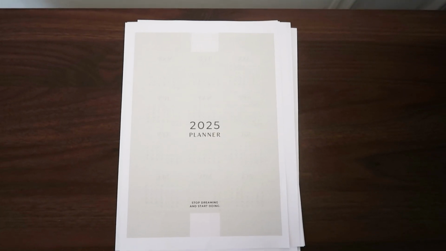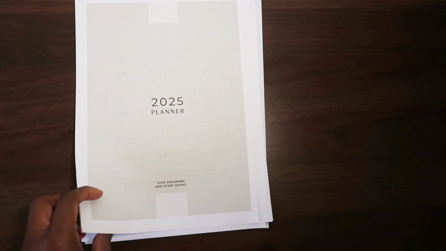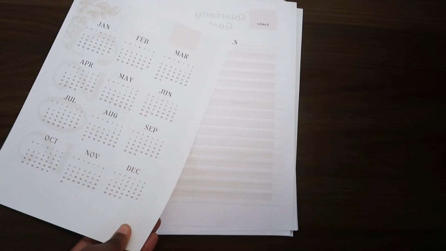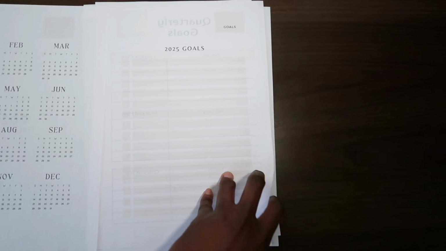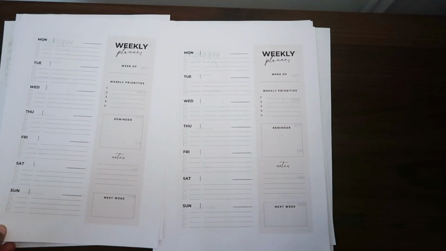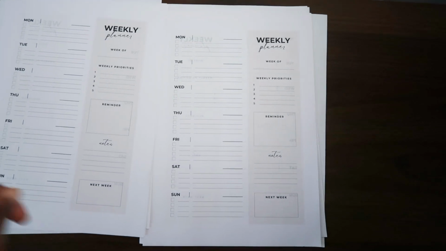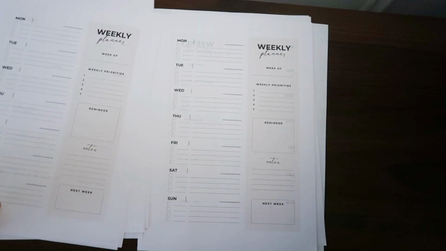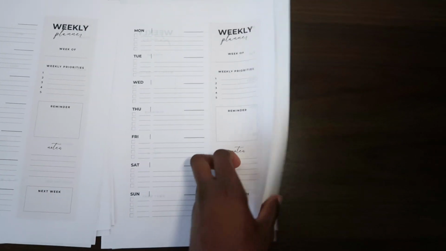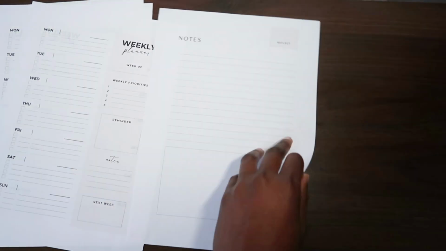I did print out the planner. This is what it looks like. I made a mistake and printed it double-sided instead of single-sided. So on the back of the cover, there's the 2025 calendar, and I'll just go through it real quick so you guys can see what it looks like. And my ink is nearly on empty, so the colors are not as bright as I would want them to be, but it's not a big deal. Next time I'll have it printed out exactly the way it should be. But that is what it looks like.